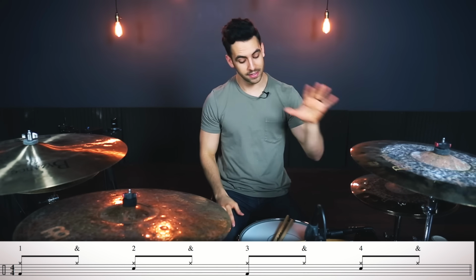So now what I want us to do is play a simple beat with 1/8 notes on the hi-hat, snare drum on beat 2 and 4, kick drum on beat 1 and 3. So it's a very basic beat, but every measure I want us to switch our dynamics of one of our limbs. Check out this exercise where every measure I switch the dynamics of one of my limbs.